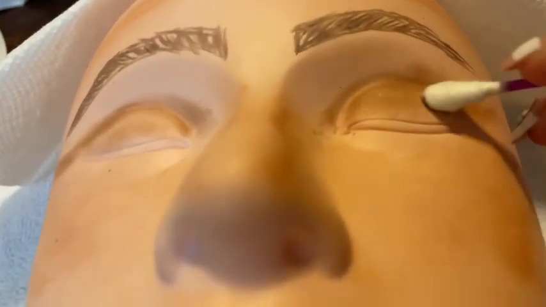Right, I'm gonna go a little lower. And I'm gonna go ahead and continue with the other shade, a little darker. And we're gonna blend that out.